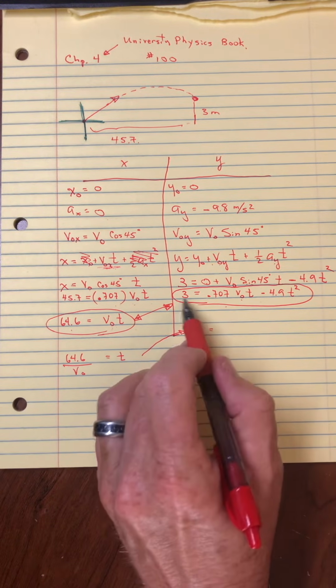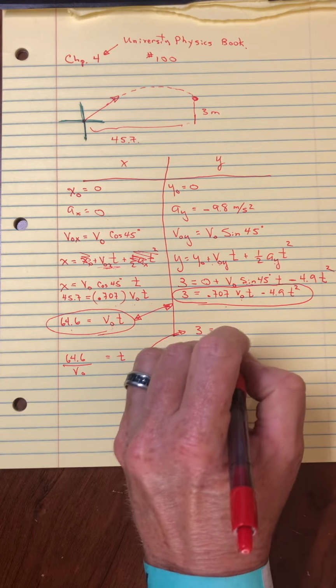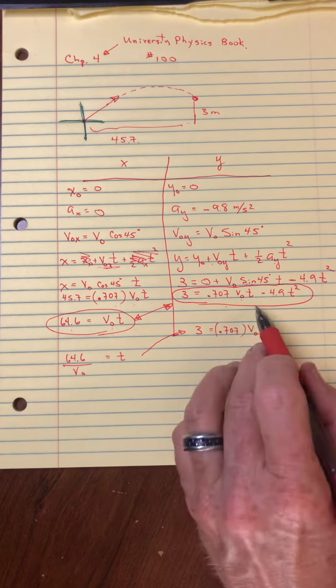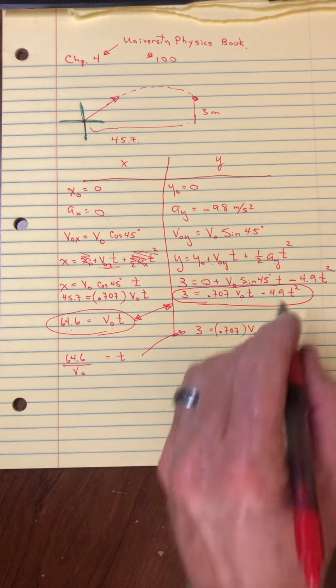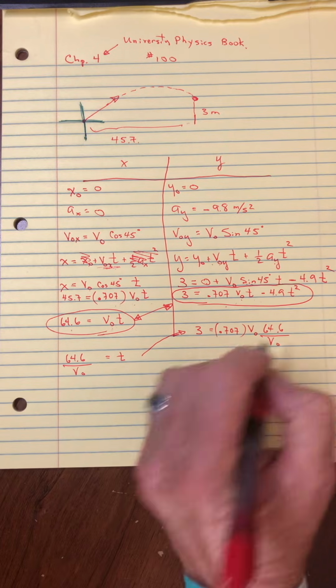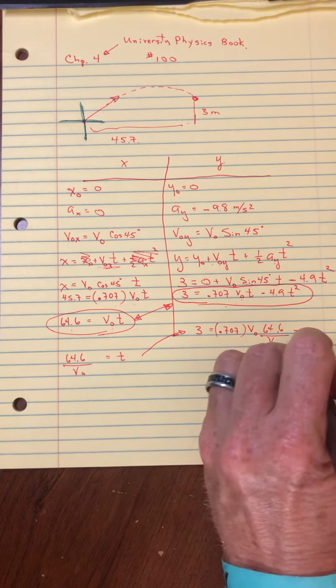So this has 3, and then there's the 0.707. There's the initial velocity. And right here where it says time, I'm going to put 64.6 over initial velocity.